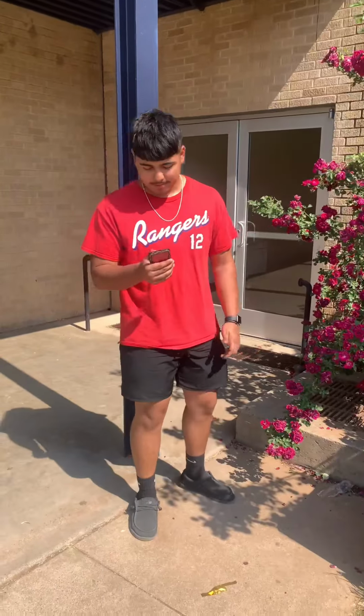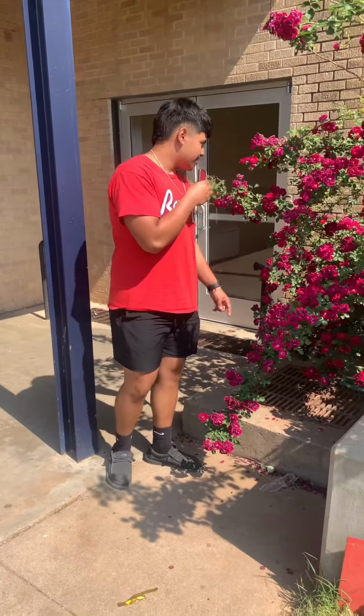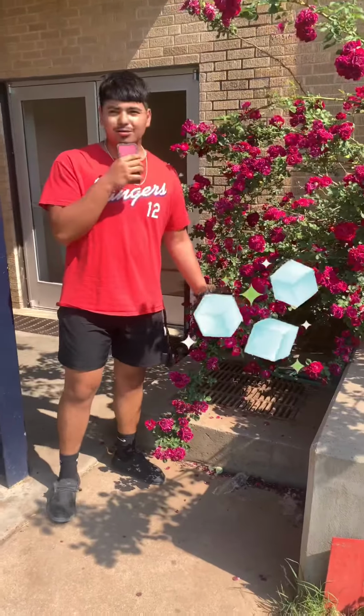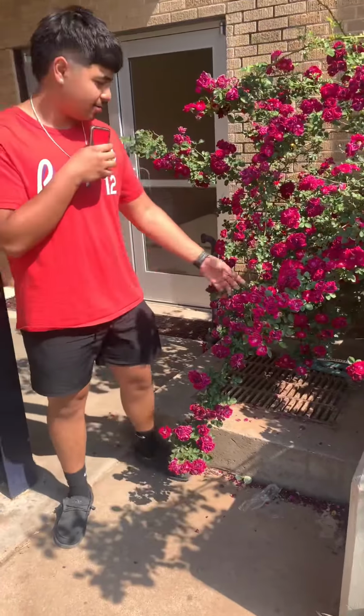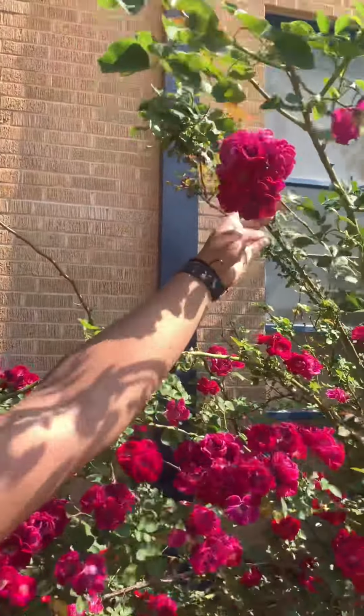Ready? This is a chemical change because plants use carbon dioxide to make glucose and oxygen. Come look at these flowers. Come on. Look at this one. I'm gonna give this to my teacher.